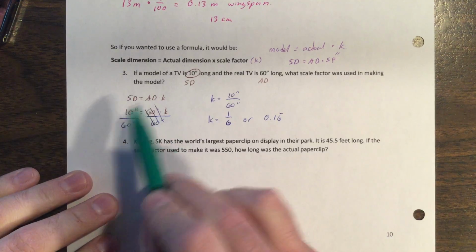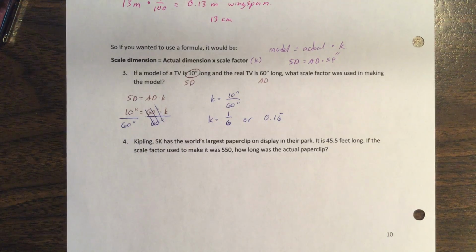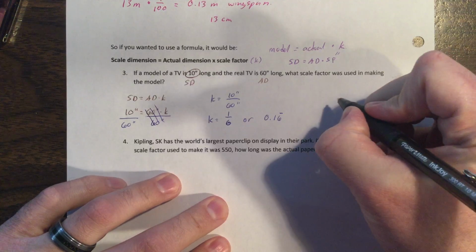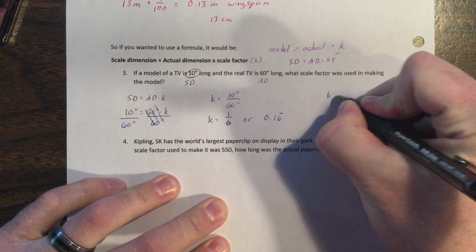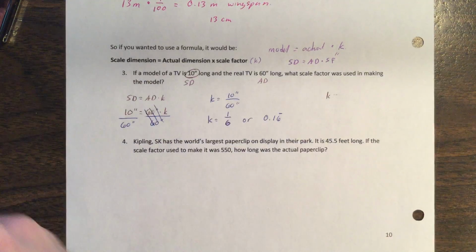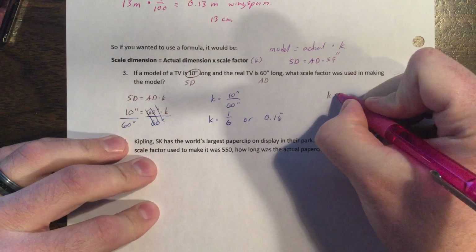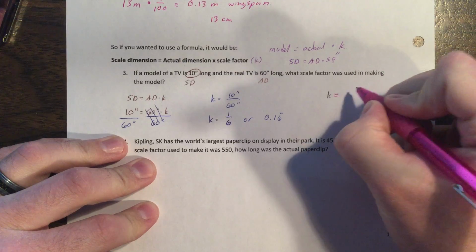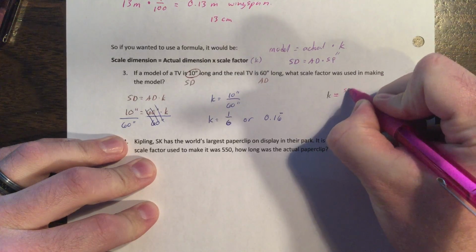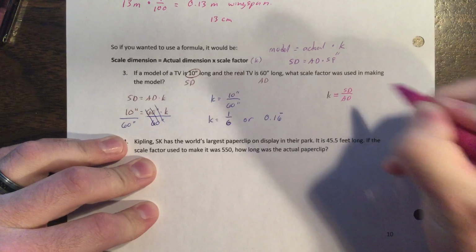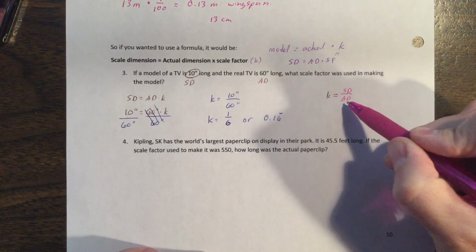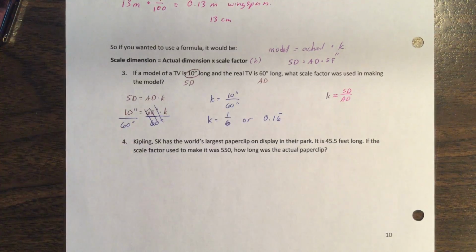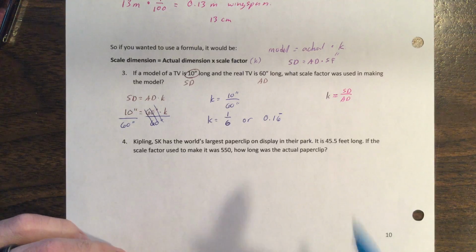So that's a way of rearranging. If we rearrange that, and I'm just going to quickly go over that, this means that our K value is equal to, and it looks like my pen is running out of ink, which is not a good thing, our scale dimension divided by actual dimension. So if we set it up as a ratio, that's what it's going to look like. Scale dimension over actual dimension is going to be our scale factor that we can find.